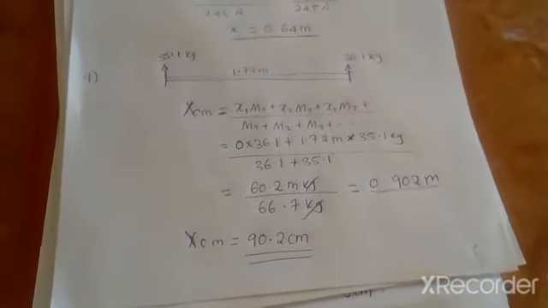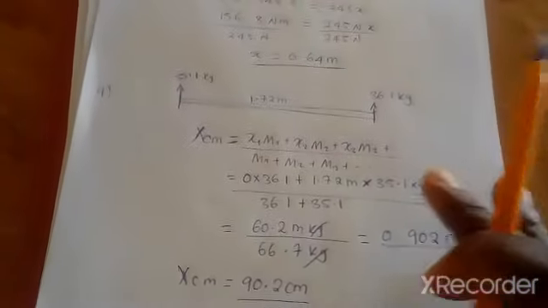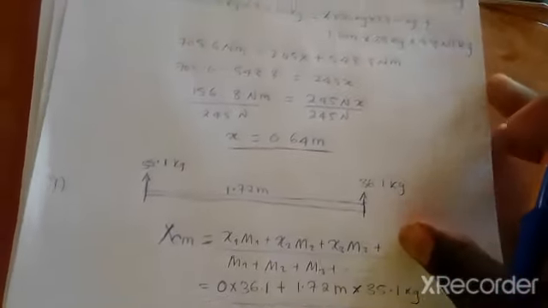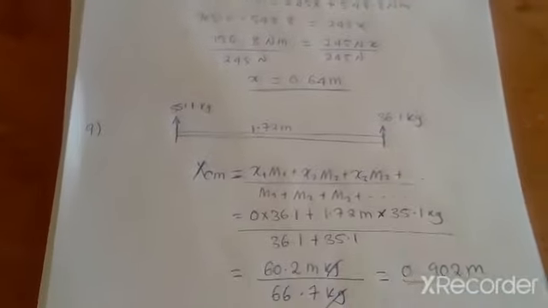Okay, so I will make sure that I do question number 10 before the day ends. I'm still a bit held up with the examinations that are happening.